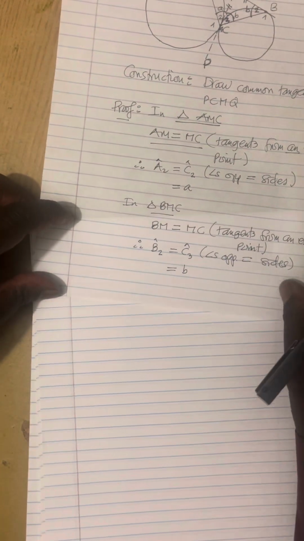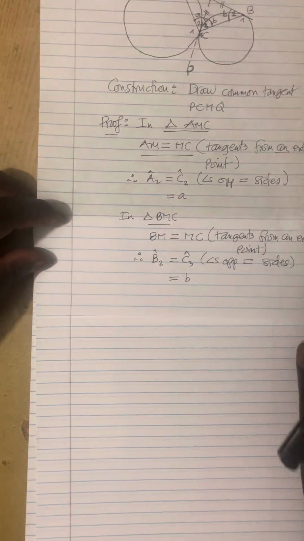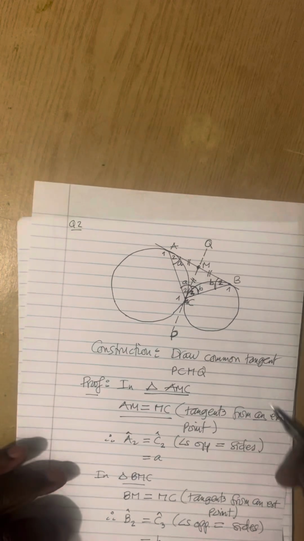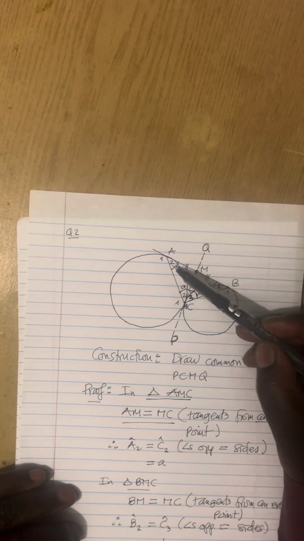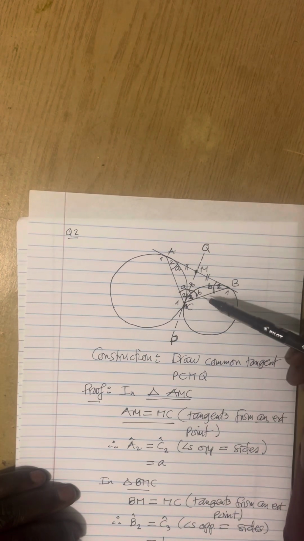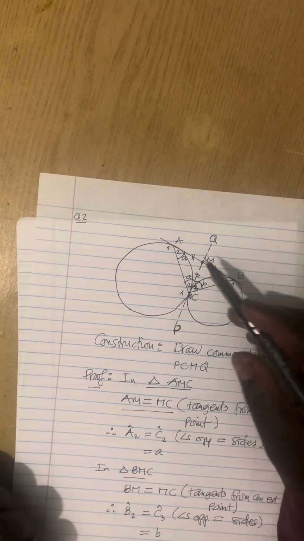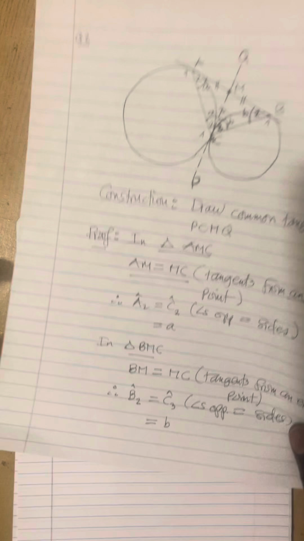If I add up all the angles in the triangle here, angle A2 plus C2 plus C3 plus B2, it must give me 180 because I'm talking about the sum of angles in a triangle.